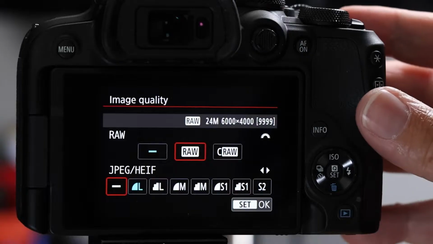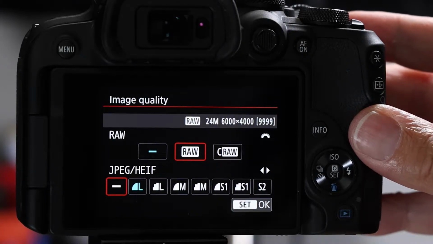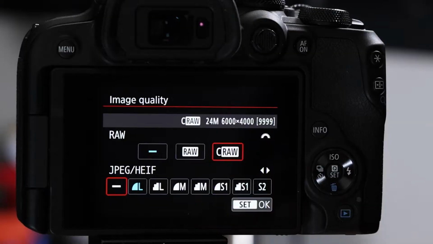This camera has a tiny, tiny little buffer. Worse than the R7, worse than the R8. It's horrible. So you have to shoot in C-RAW. That'll spare the buffer a little bit. We'll do a demo on how short this buffer is. I mean, you can't really shoot at 20. They say you can shoot at 23 frames per second.